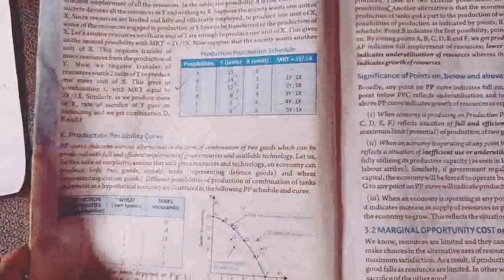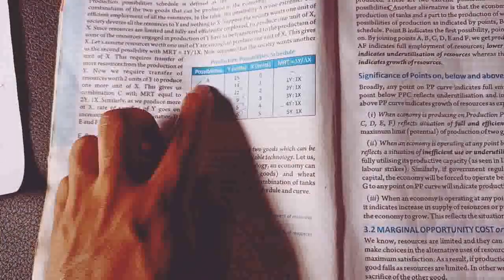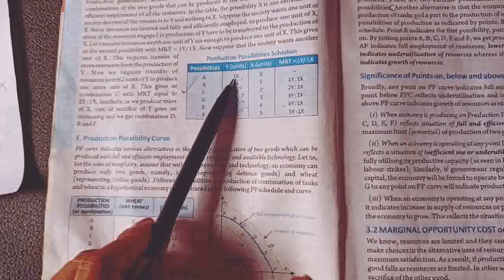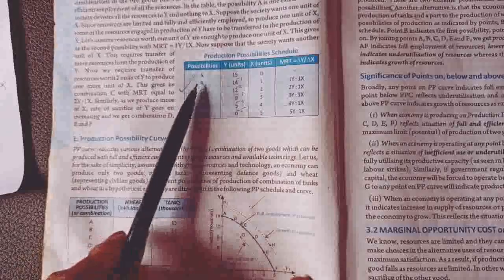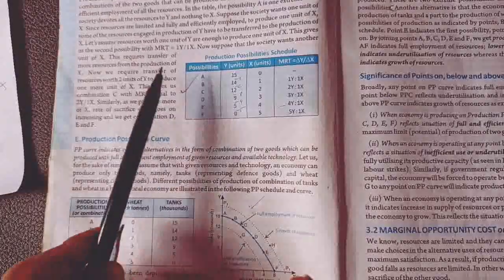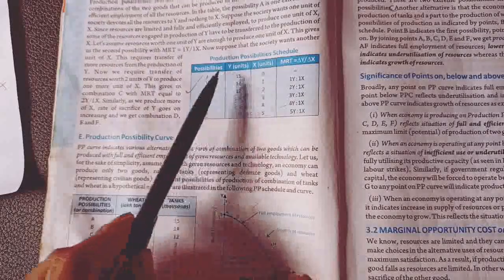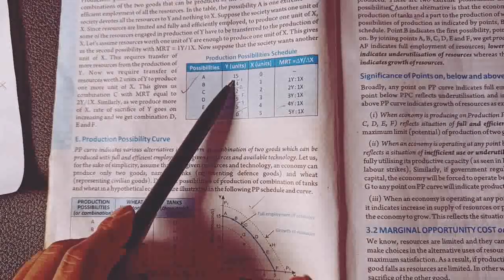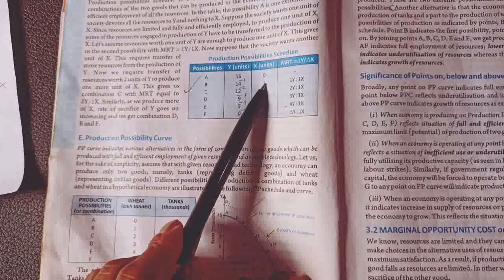Now I will show you that in the schedule itself. Here you can see, at possibility A, society devotes all of its resources to the production of Y, 15, and 0 of X, isn't it? Then at possibility B, society devotes some of its resources, that is sacrificing 1 unit of Y, 15 minus 14 is 1, to produce 1 unit of good X, right?